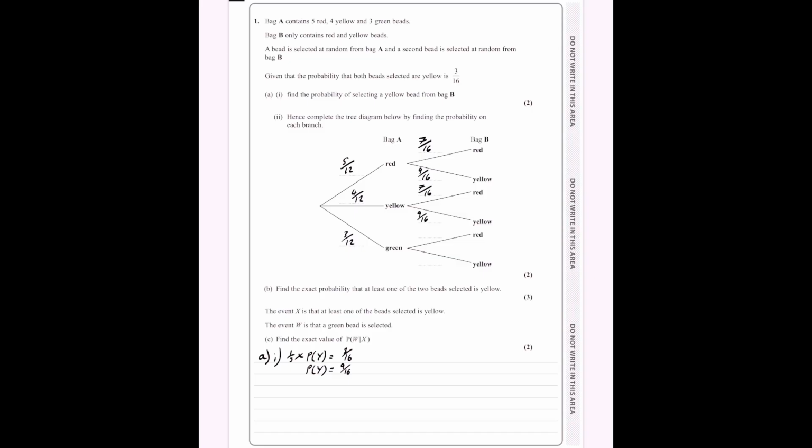For part B, finding the exact probability that at least one of the two beads selected is yellow, I'm going to find the probability that none of them are yellow and subtract that from 1. So the probability of it not being yellow in bag A is 8/12. The probability of it not being yellow in bag B is 7/16. So I'll multiply those together and subtract them from 1 to get 17/24.